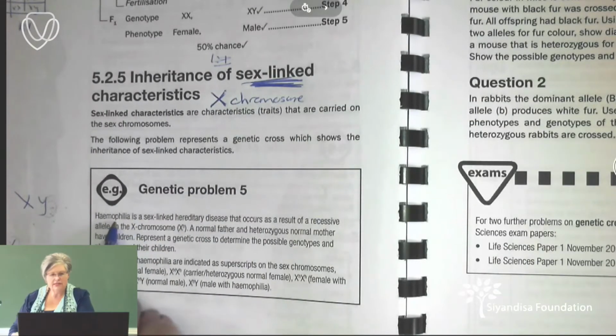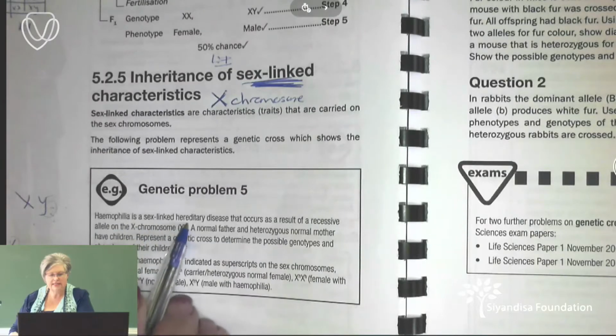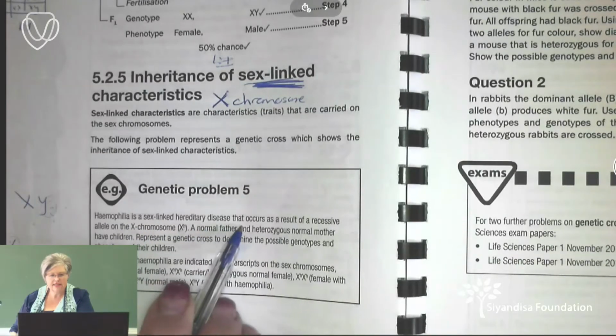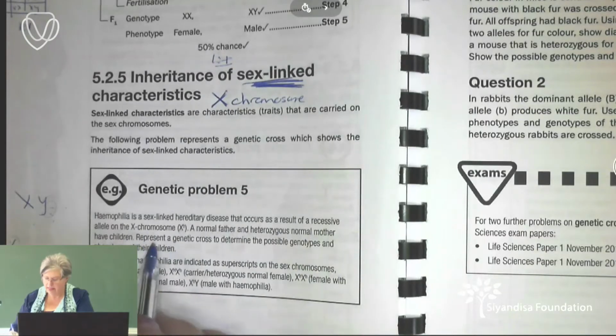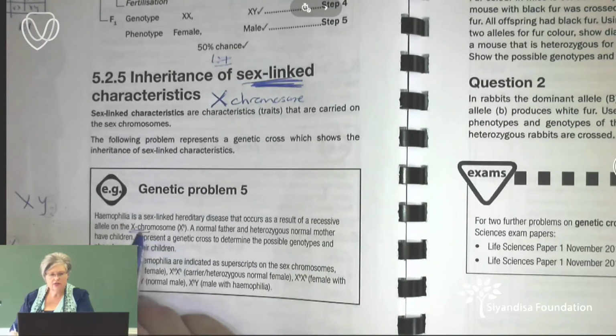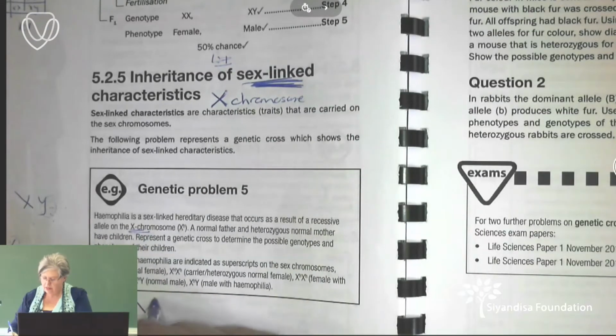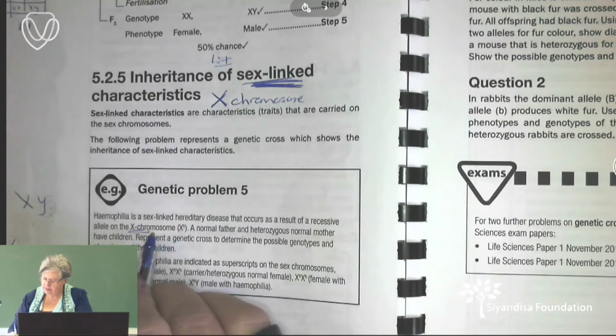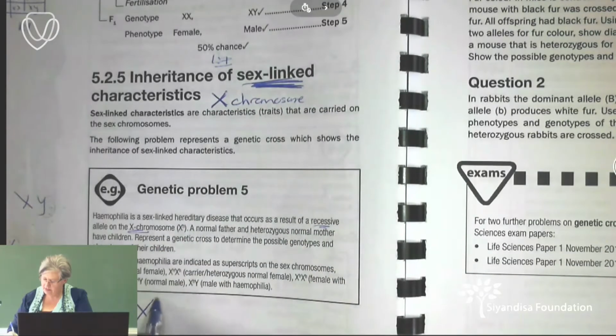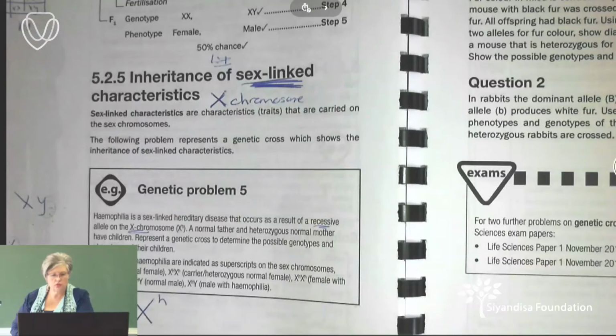They say hemophilia is a sex-linked disease that occurs as a result of a recessive allele on the X chromosome. So how do we represent it? We have an X, and it is recessive, so it is a small h.